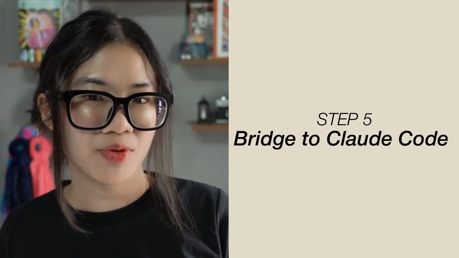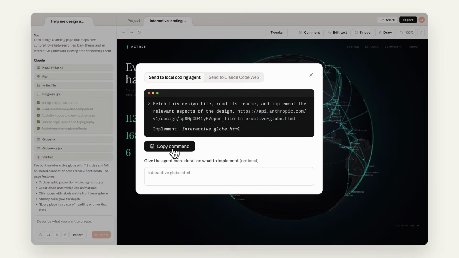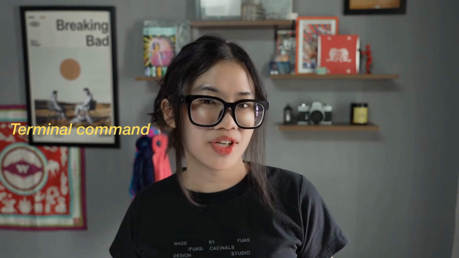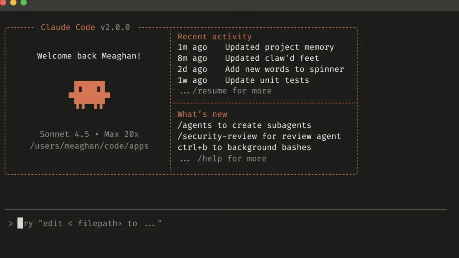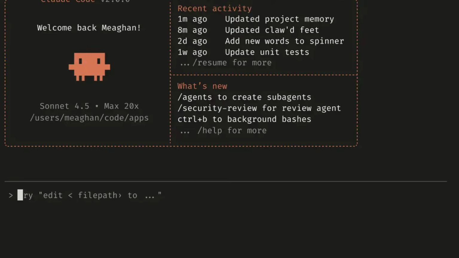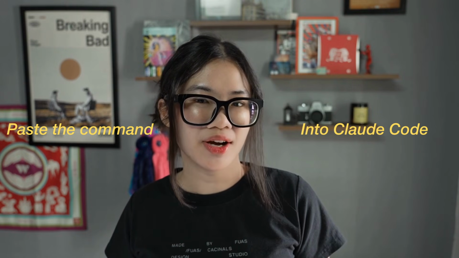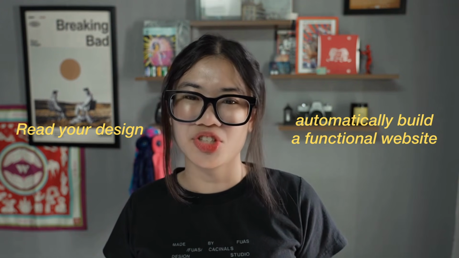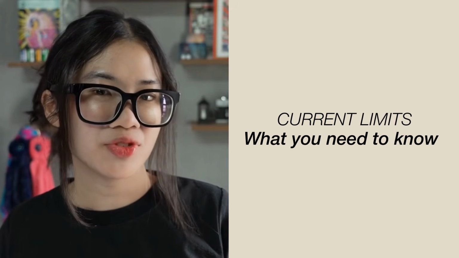Step 5. Bridge to Claude Code. Once you're satisfied, hit the Handoff button. Claude will package your entire design into a data bundle and gives you a terminal command. You'll need to open a terminal. Yup, that black screen hackers use in movies. But don't panic. You don't need to know how to code. Simply paste the command into Claude Code. It will read your design and automatically build a functional website in React or Next.js while you sit back and watch.